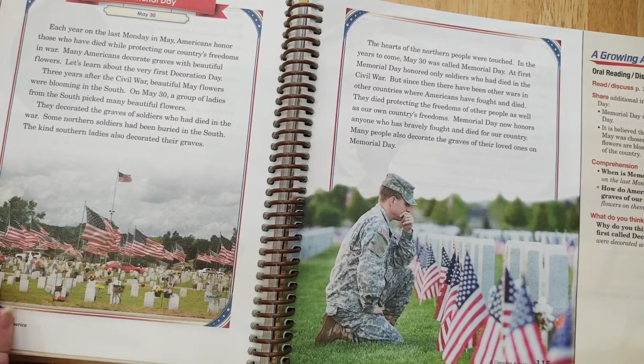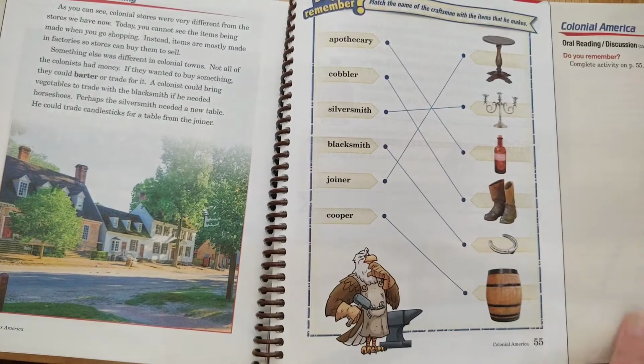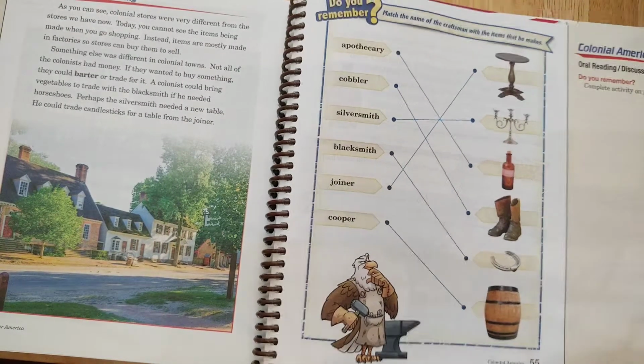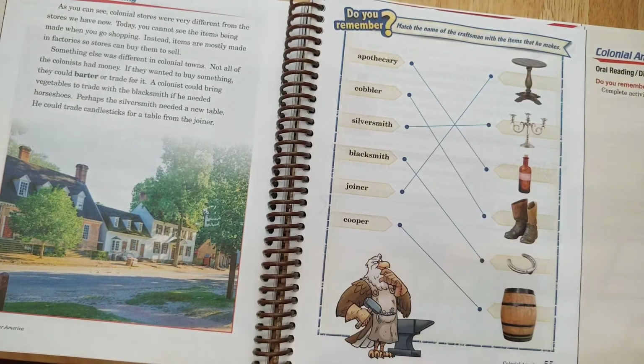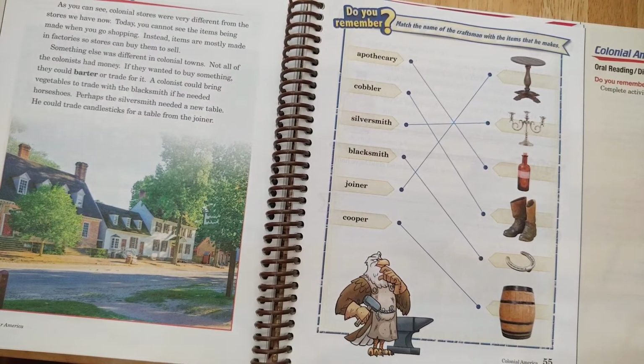The next thing we're going to be talking about is rewinding back to colonial days. So if we go back to page 55, it talks about the different jobs of the craftsmen. There's apothecary, cobbler, silversmith, blacksmith, joiner, cooper.